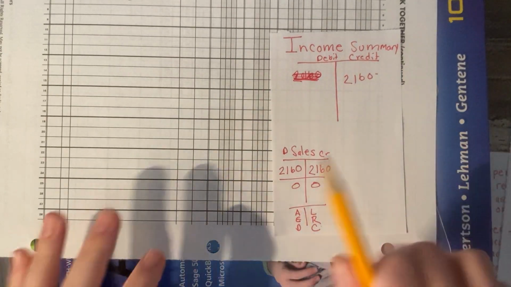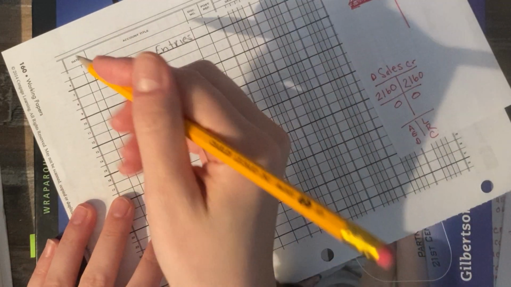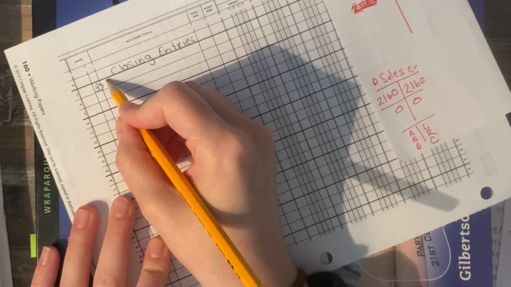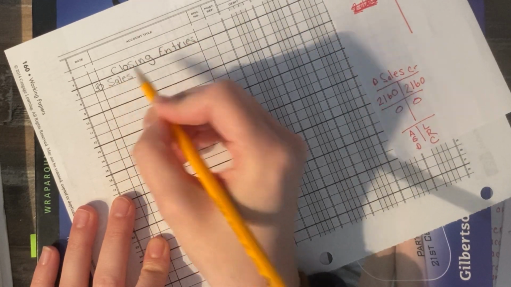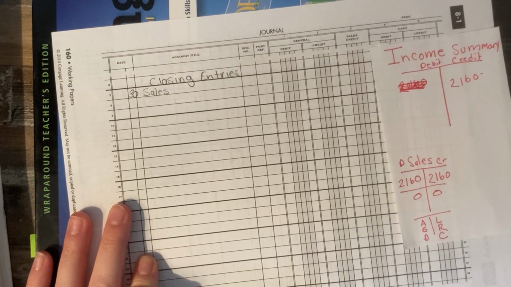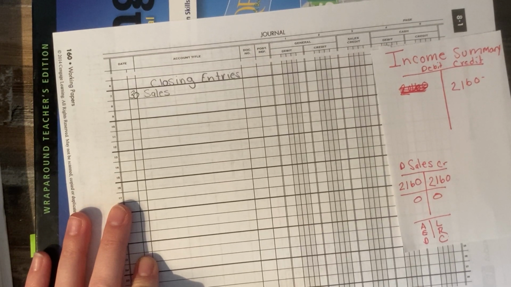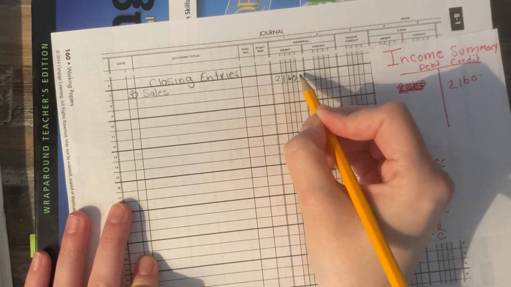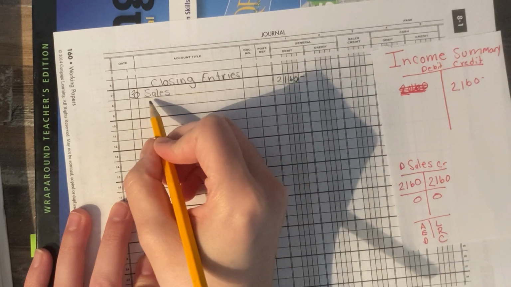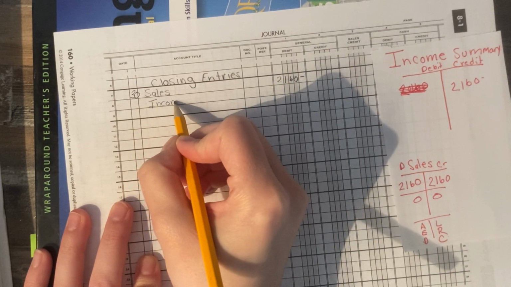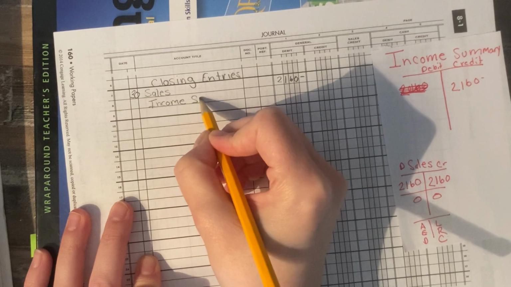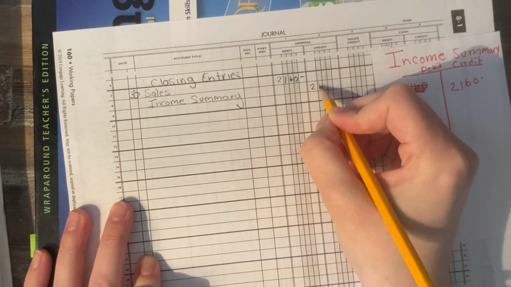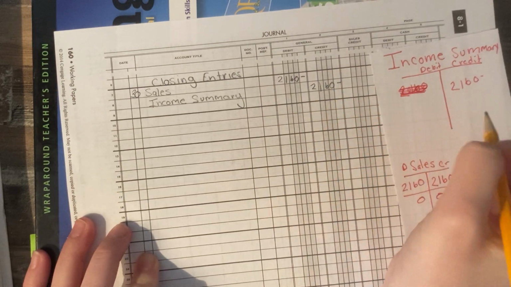So let me show you that in the journal. The date was April 30th. I'm gonna write a little 30 right there, and I'm gonna write sales. And then I'm going to put my $2,160 here as a debit, close it out to my income summary account, credit of 2,160.